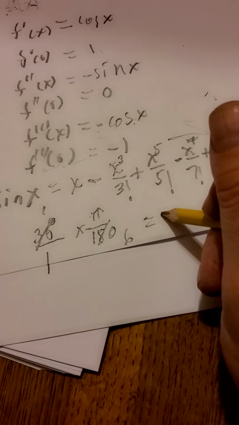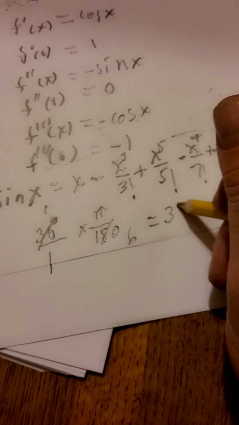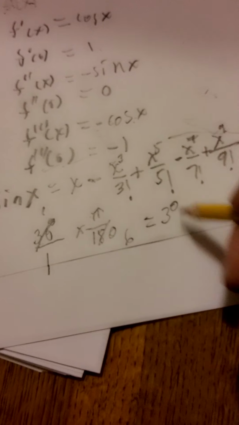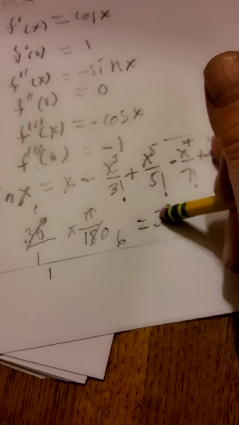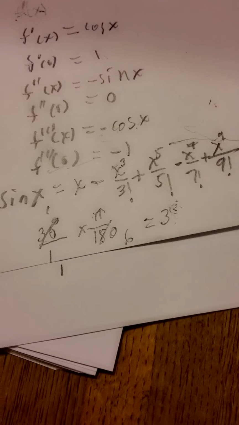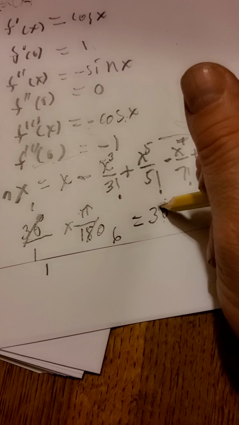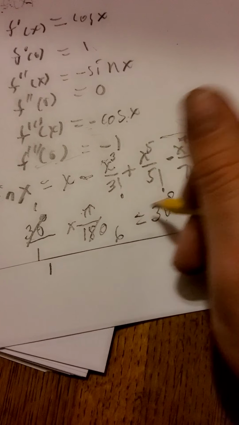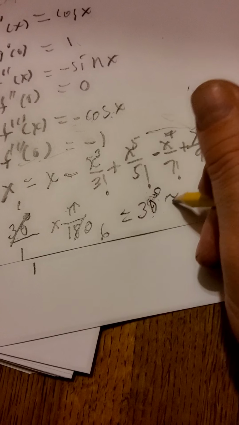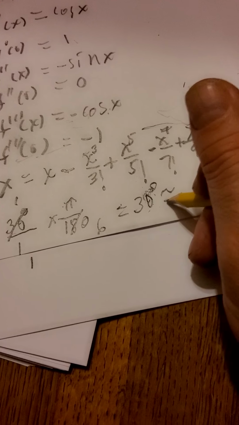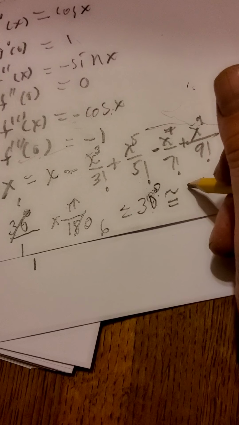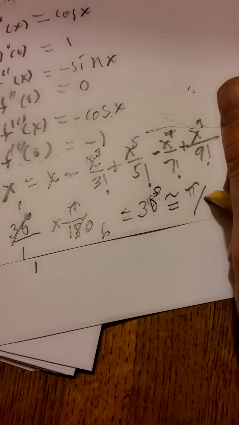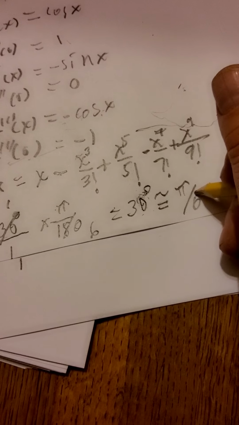So 30 degrees is equivalent to pi over 6 radians.